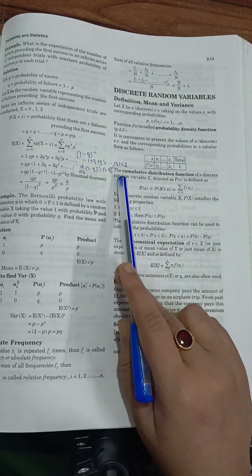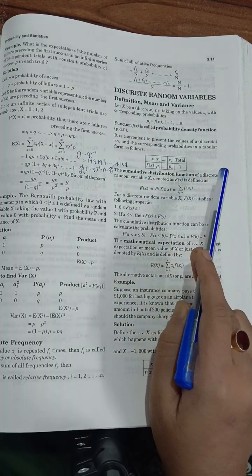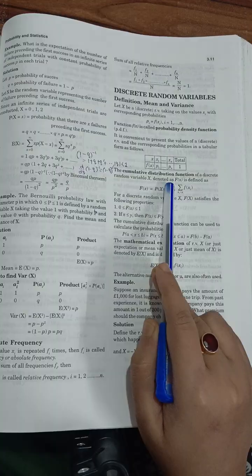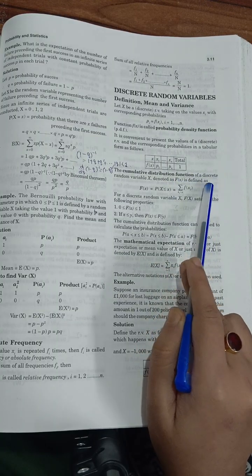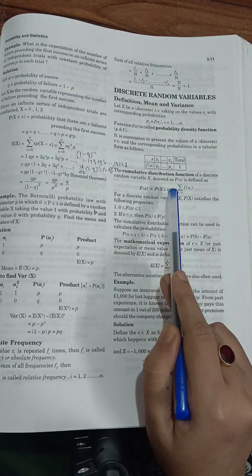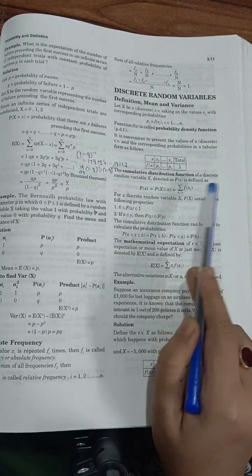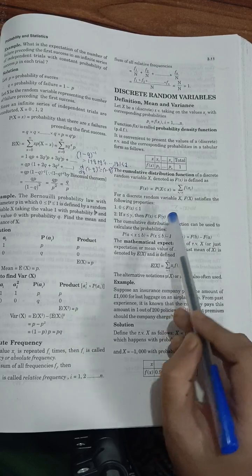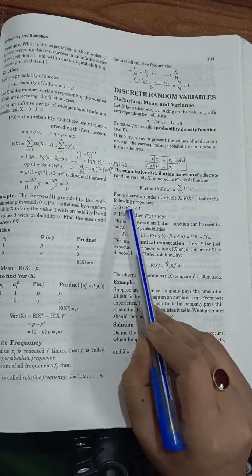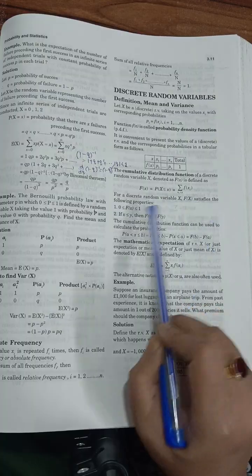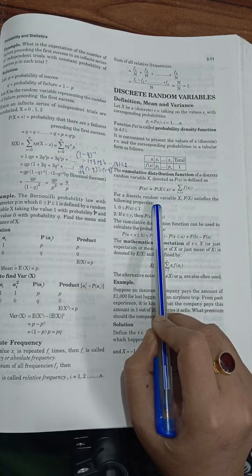Okay. So the cumulative distribution function of a discrete random variable x, denoted as F of x, is defined as F of x equal to P of X less than or equal to x, which is equal to the summation over xi less than or equal to x of f of xi. By an example, we will understand that. So for a discrete random variable x, F of x satisfies the following properties.